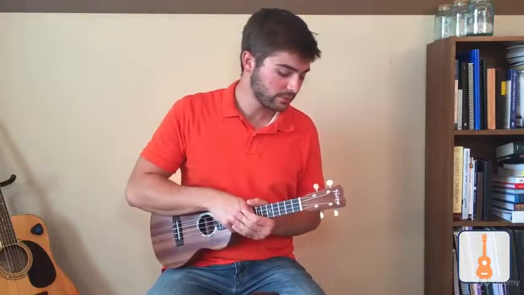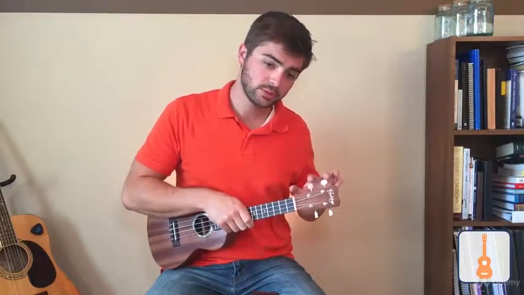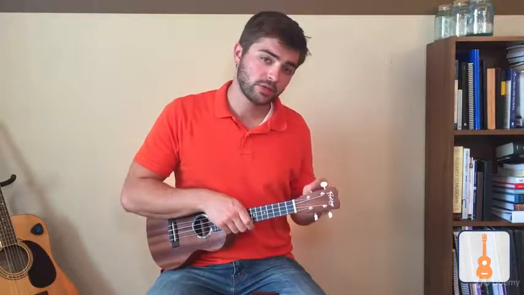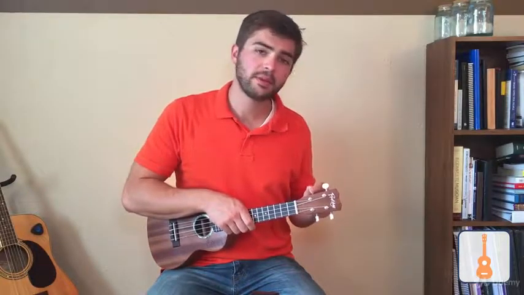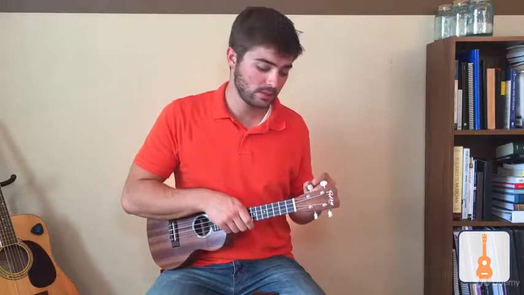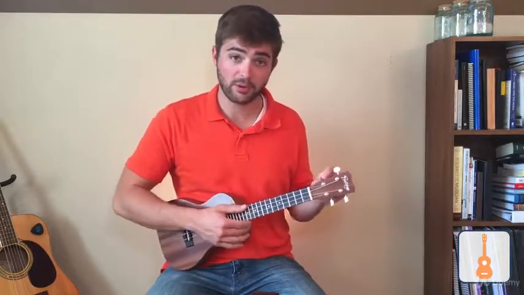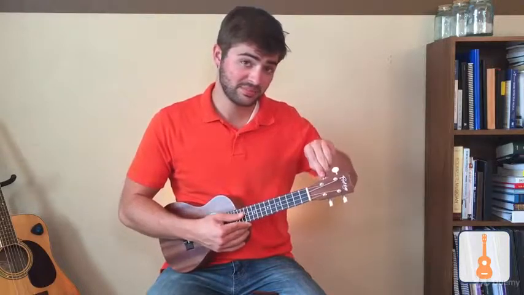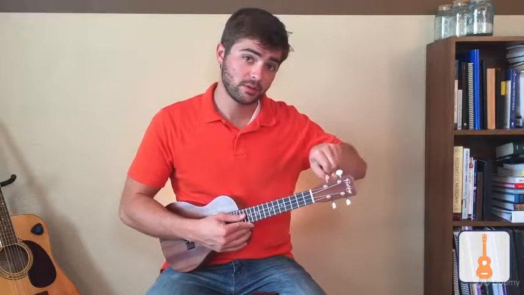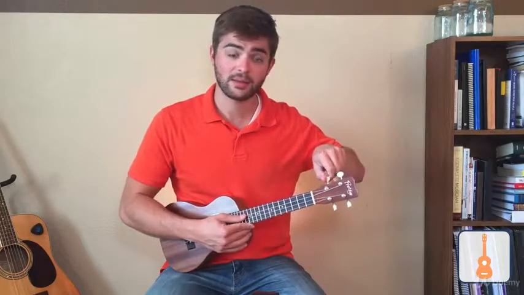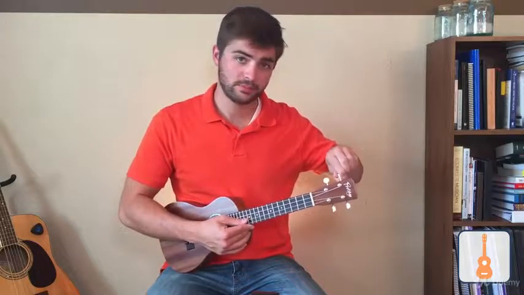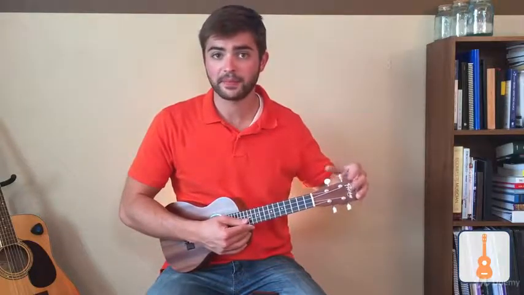If we look down on our top 2 tuning pegs, if we turn it clockwise, that means that it will lower the pitch of the string. So, for example, I'm going to throw it out of tune. If I lower it, I'm going to turn it clockwise. Just like that. If I lower it, I'm going to turn it clockwise.